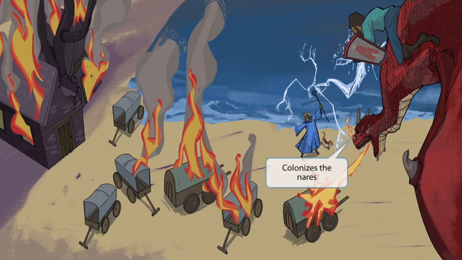If you look closely at the dragon's nose, you can see that we've shown fire coming out of it. We've done this to draw your attention to the nose and ultimately to help you remember that Staph aureus colonizes the nose. So fire coming out of the dragon's nose for colonizes the nares.